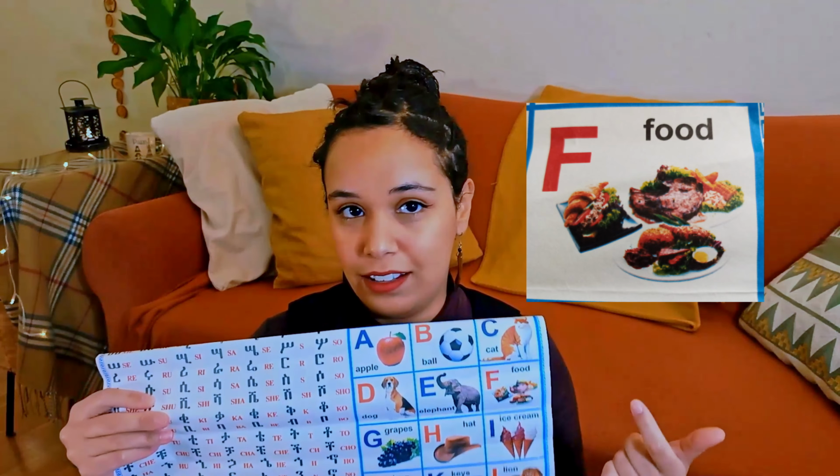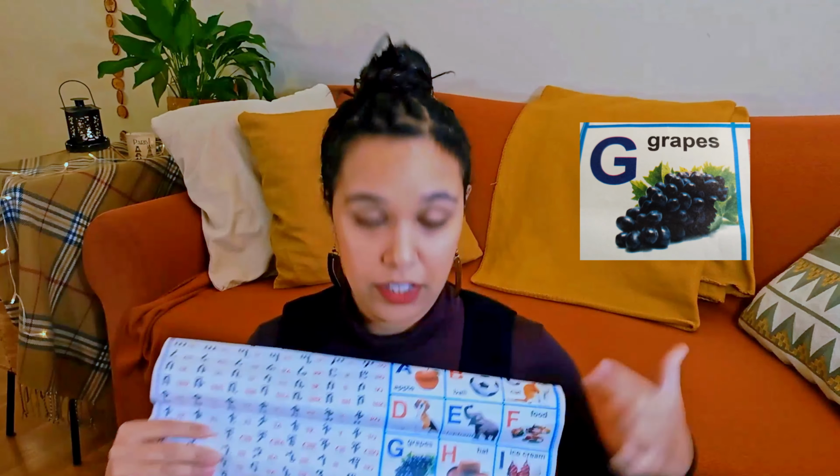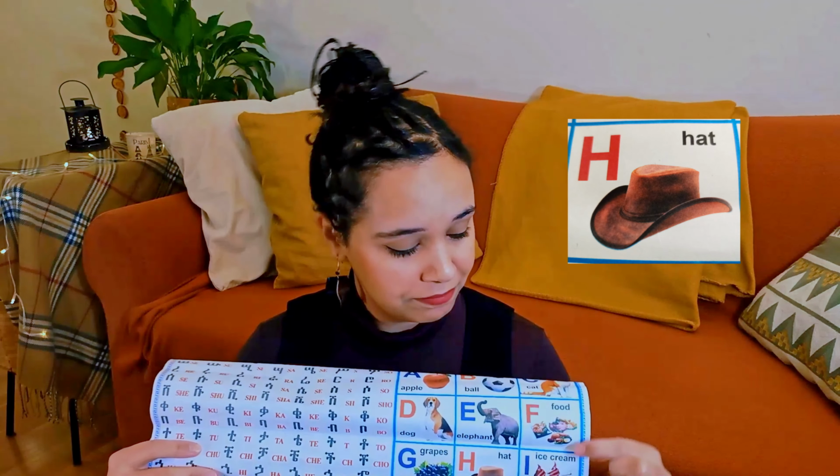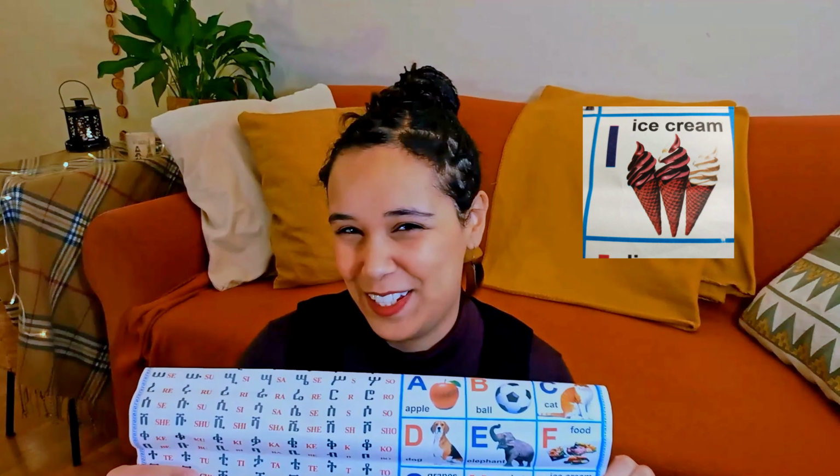And then food, okay, the picture itself is ugly, it's really tricky to see the details, and again, the printing is awful, so it's not the best option. Then grapes. I have not seen any grapes. I don't think they are found in Kambaata or in the Ethiopian countryside in general. A hat, fine, certainly not that kind of hat. Ice cream. Like, ice cream? Are you kidding me? I seriously struggle to find any ice cream, and it certainly wouldn't be represented by this image.